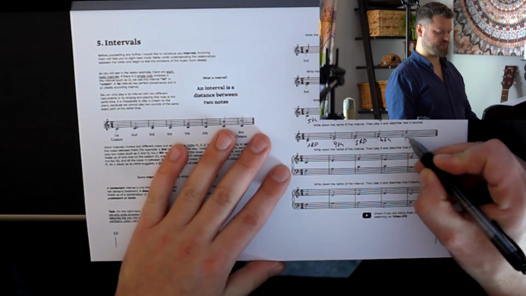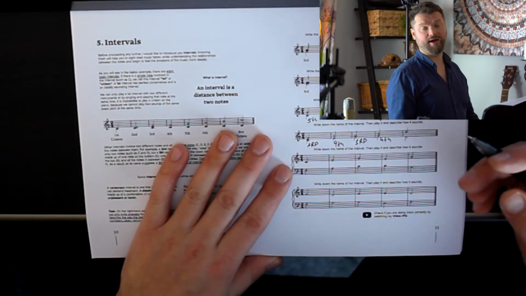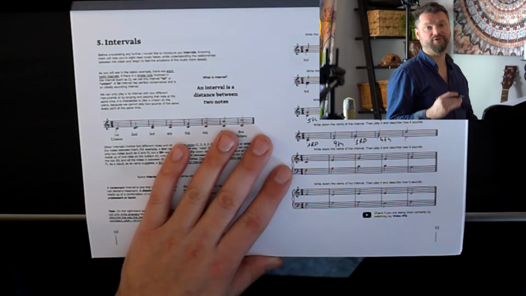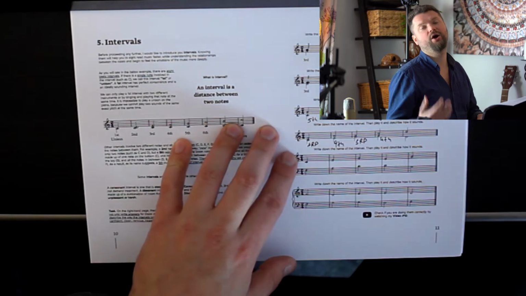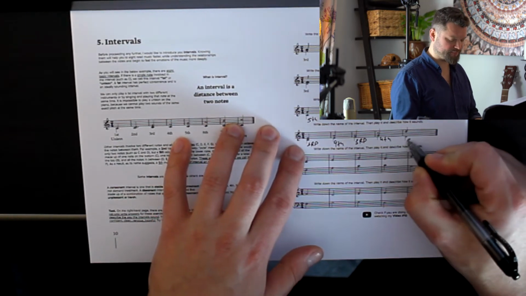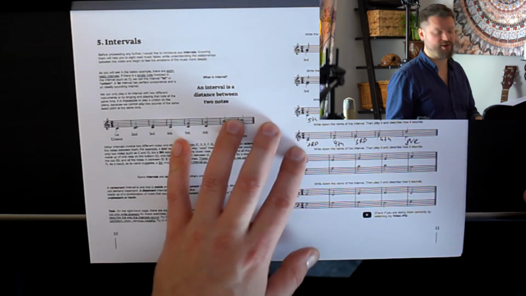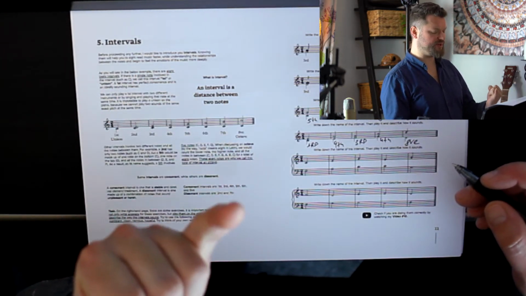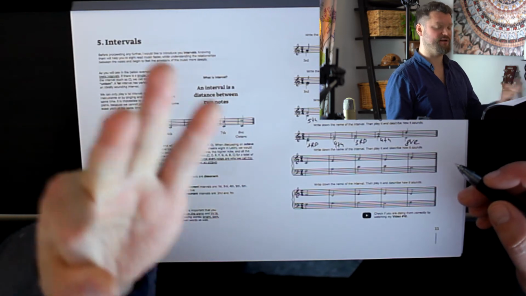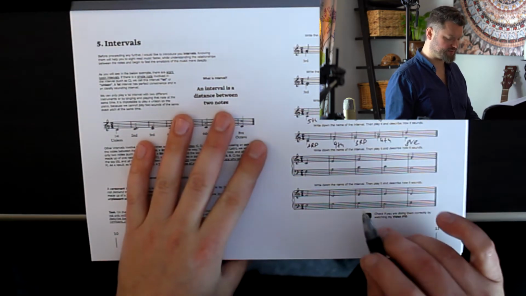Then we have from D to D. Basically, if you have the interval from one note to another note of the same name, it will always be the octave. But we can count it as well. D, E, F, G, A, B, C, D. 5 and 3 is 8, so that's octave.